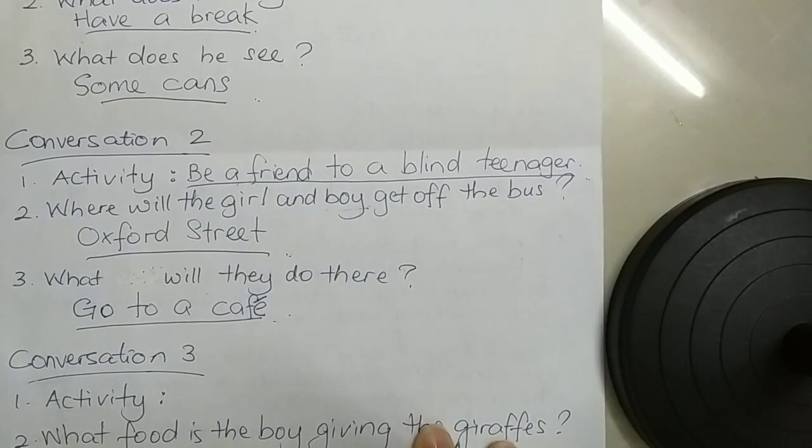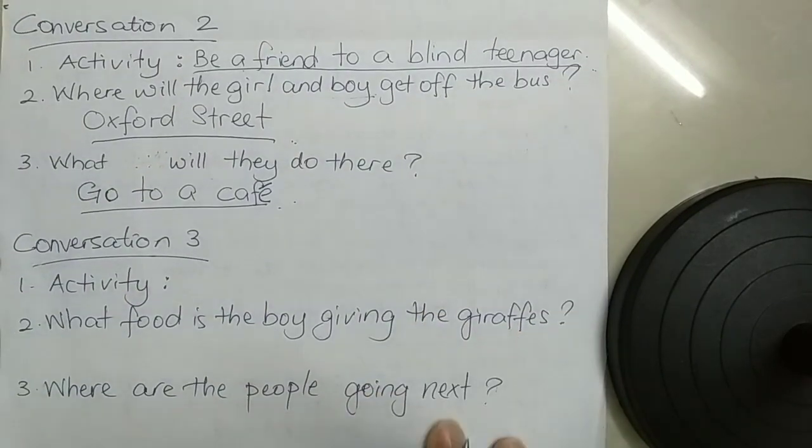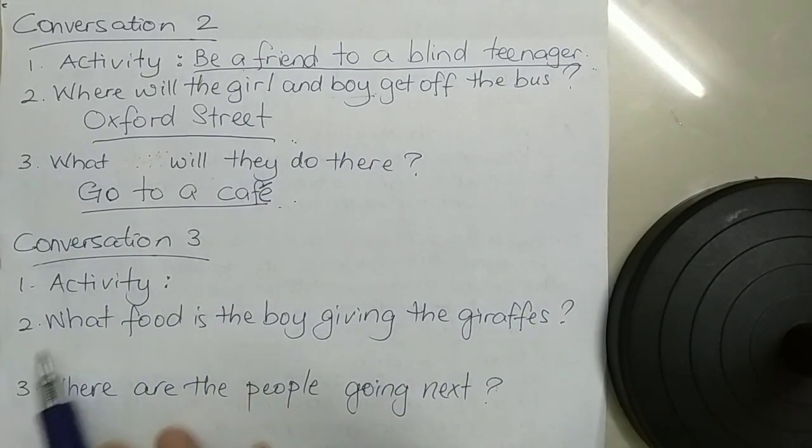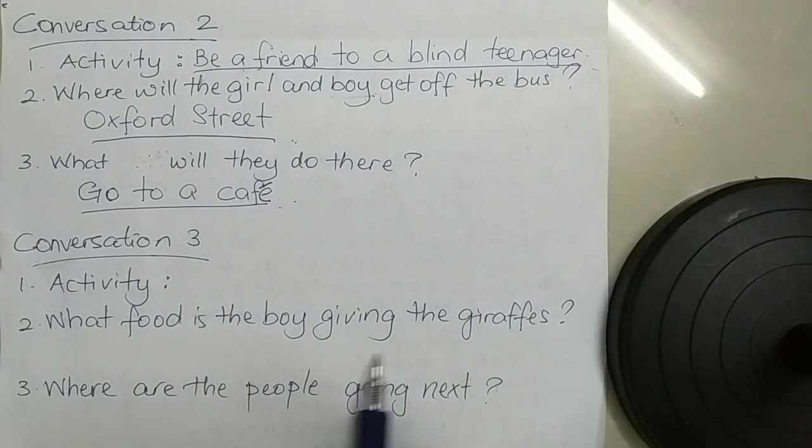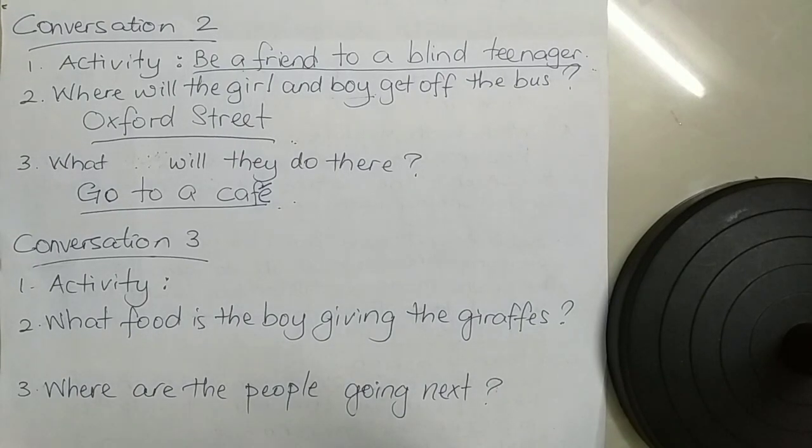And for conversation 3, here, activity 2, what food is the boy giving the giraffes? Question 3, where are the people going next? So let's listen to conversation 3 carefully.